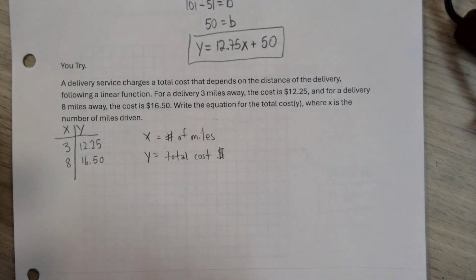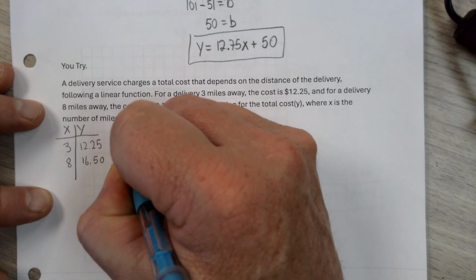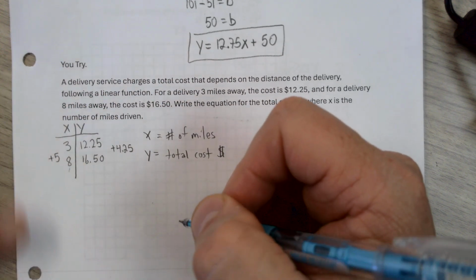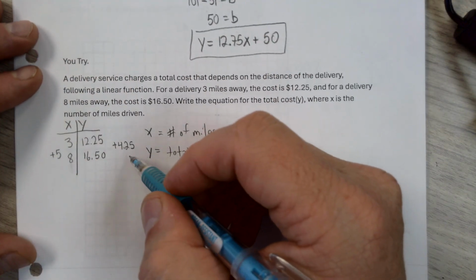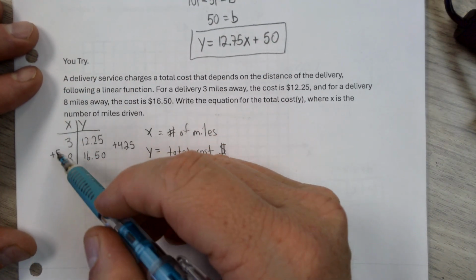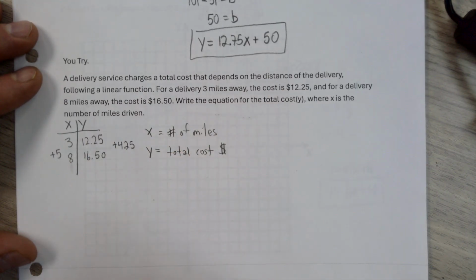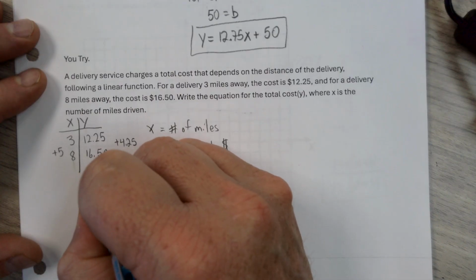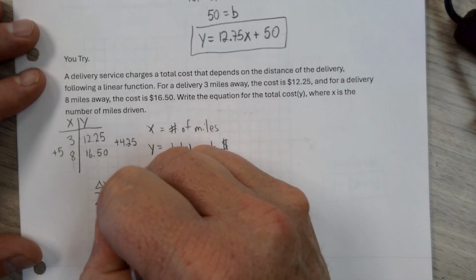So for this one here, the increase here is $4.25, while the increase here is 5. So over a 5-mile period, not week. So delivering 5 more miles increased the price by $4.25. Let's then put that in as our slope, our change in y over change in x.